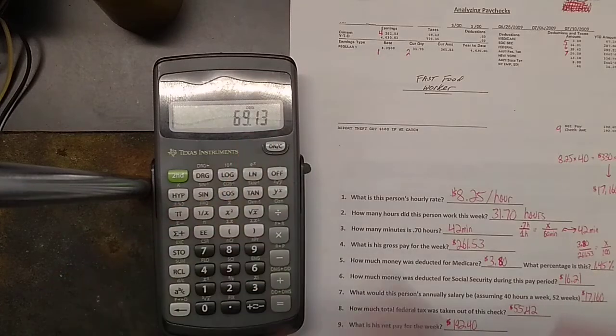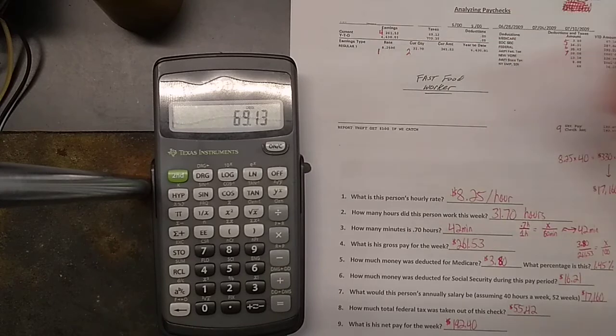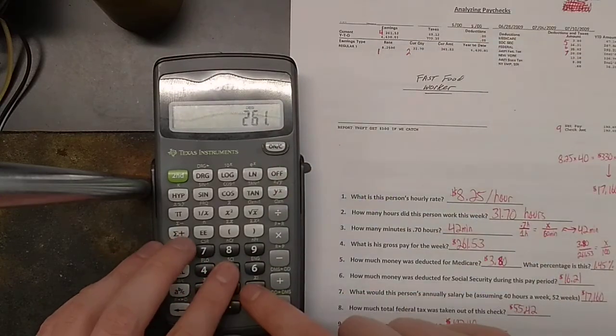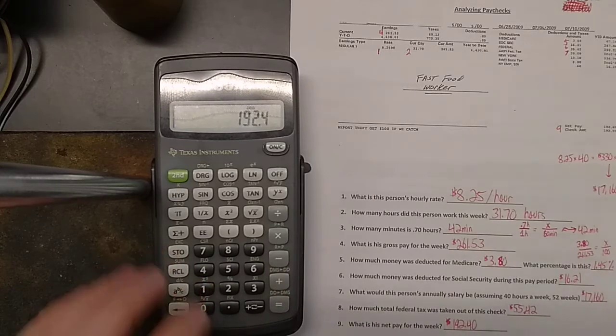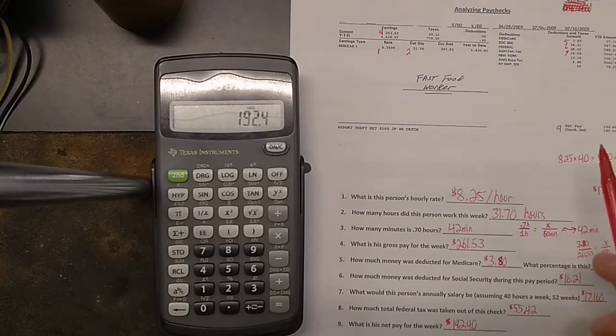But anyways, the taxes that the person is paying is $69.13. So what that means is that if we take the earnings, 261.53, and subtract 69.13, we get $192.40.